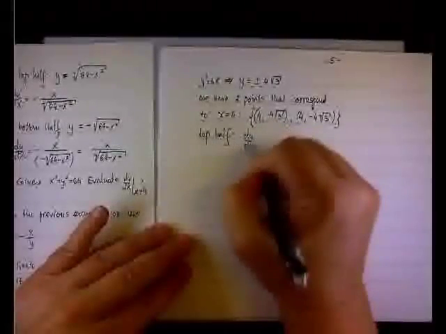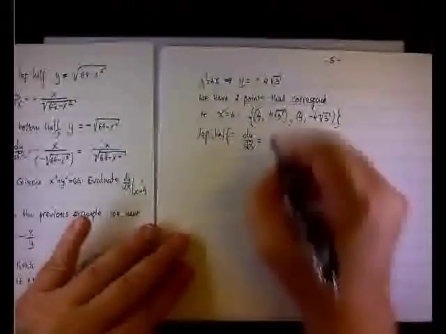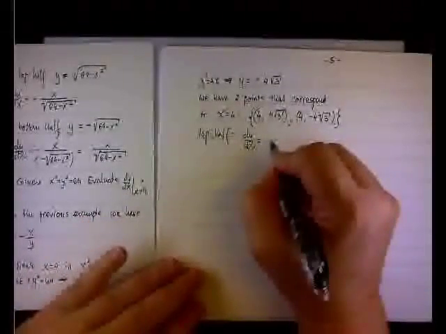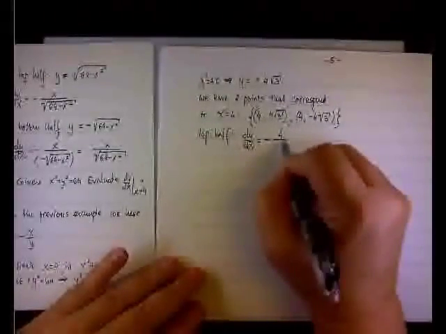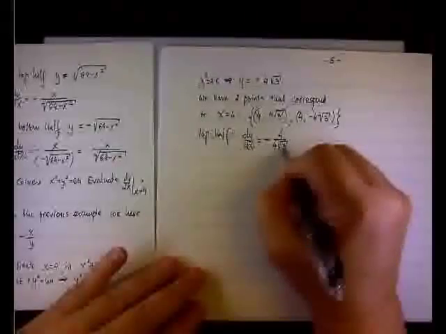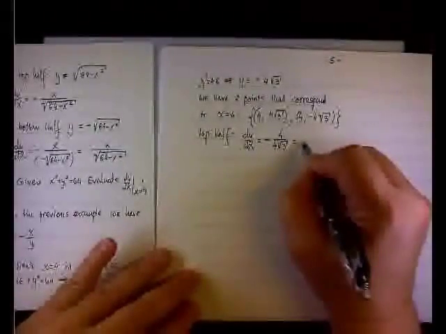So, top half, we have dy/dx equals, remember, negative x over y, so it will be negative 4 over 4 square root of 3, or simply negative 1 over square root of 3.